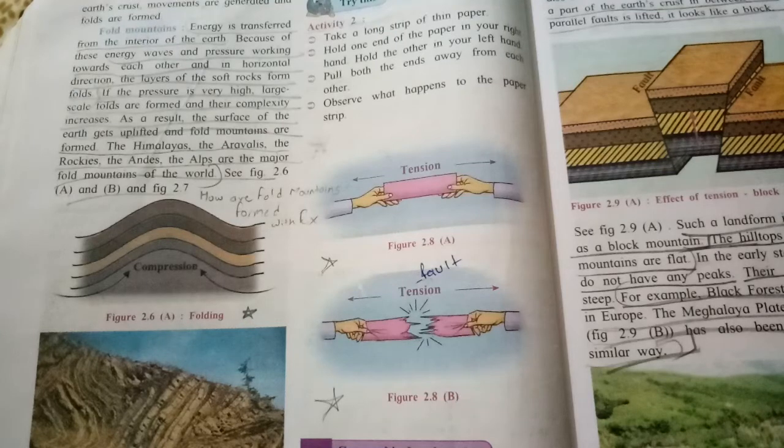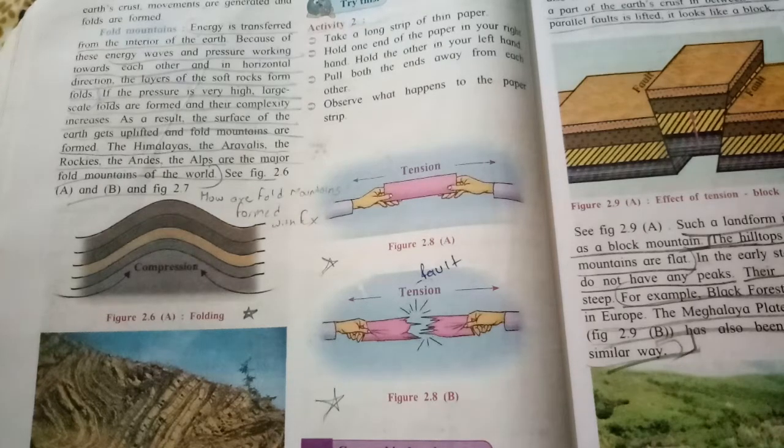So you can see on page number 12, that is a fold mountain. A fold mountain is formed because of the interior of the earth and the energy and pressure coming from the horizontal direction, means pressure or energy waves come together in a horizontal way. Because of that the pressure is very high, and that is why fold mountains are formed. The complexity increases.